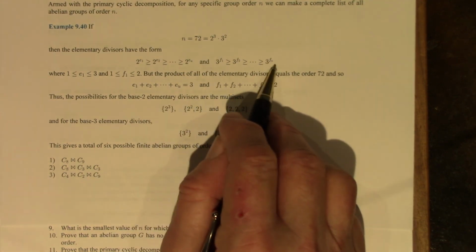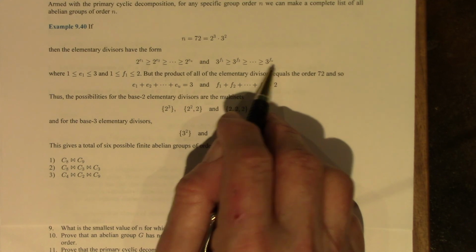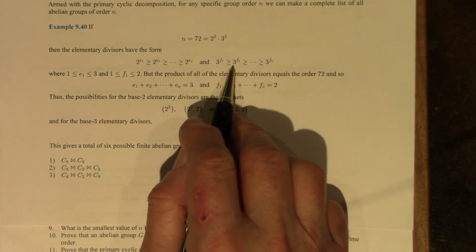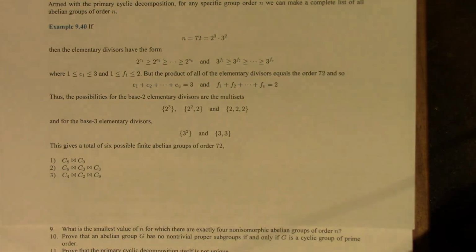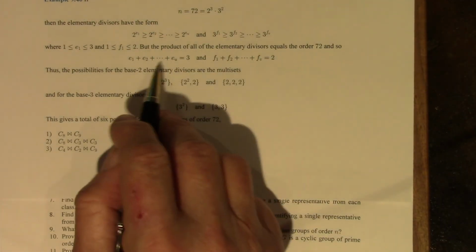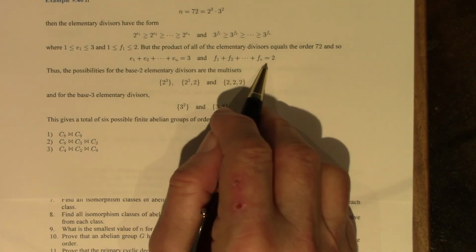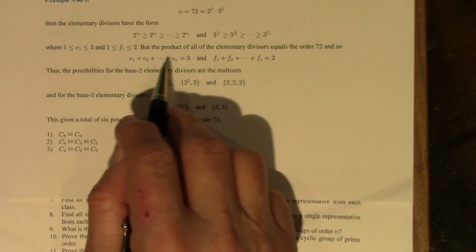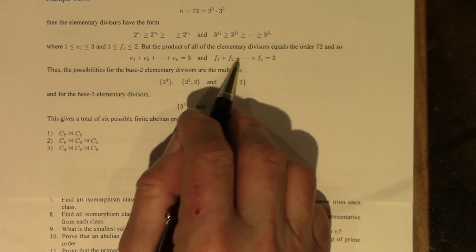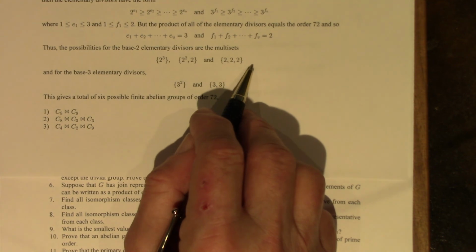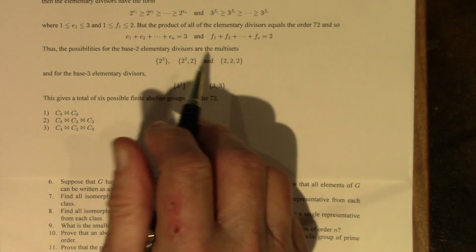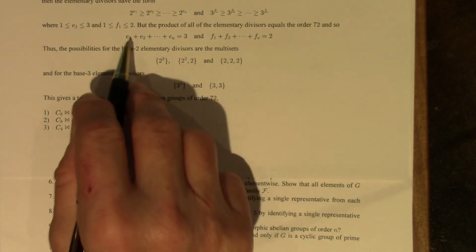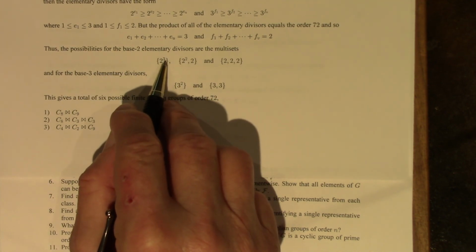Similarly, we have the elementary divisors associated with the base 3, and the sum of their exponents has to be 2. So we have these two constraints placed on these exponents, and that severely restricts the possibilities. For the base 2 elementary divisors, E1 could be 3, and we just have one elementary divisor.